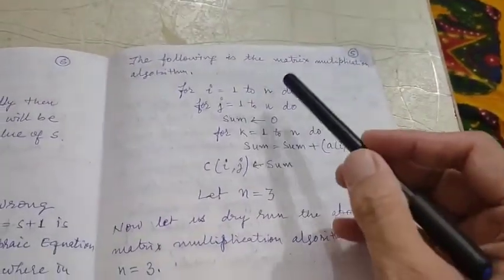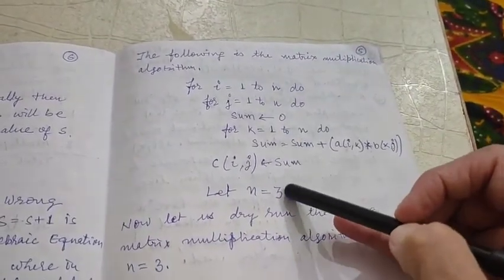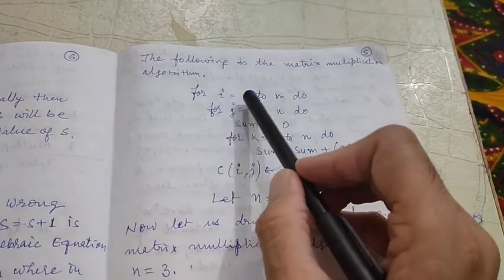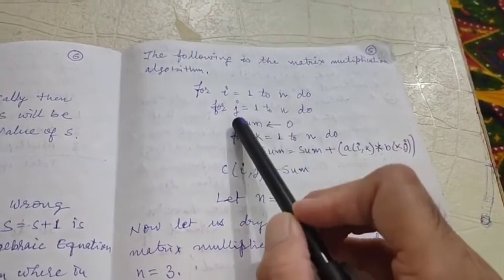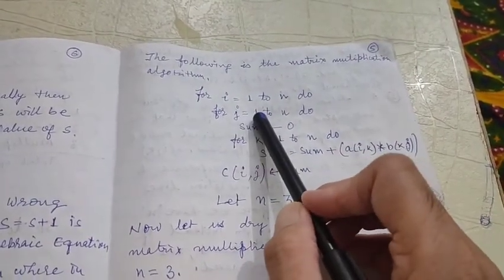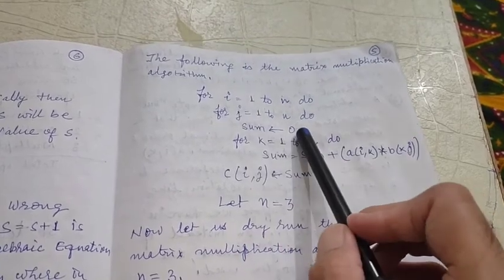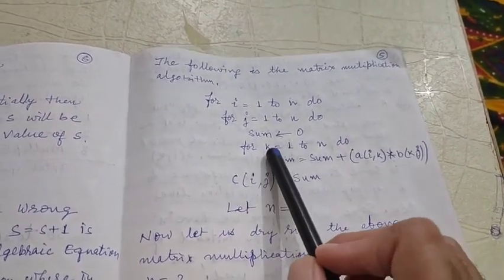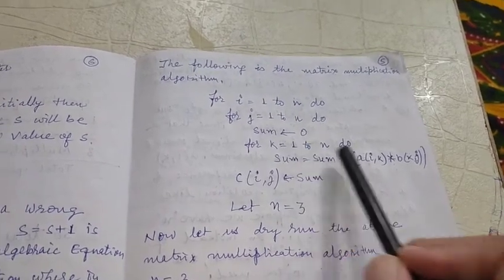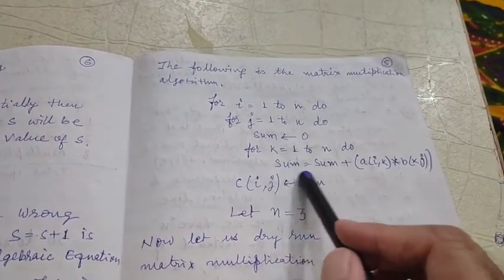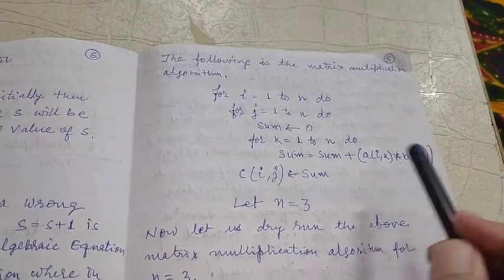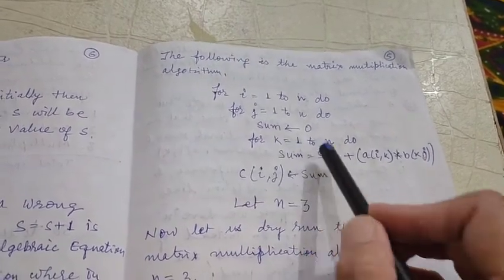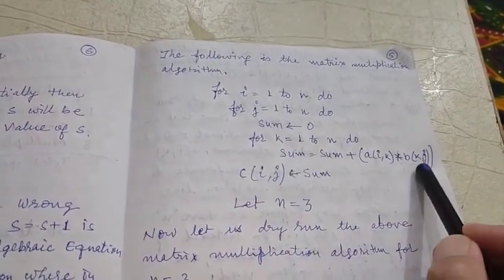Now, how can this algorithm be run? I will take i equal to 1, j equal to 1, sum equal to 0. Then I will take k as 1 to execute this statement. Then k equal to 2 to execute this statement.